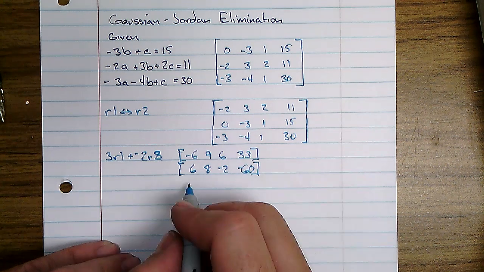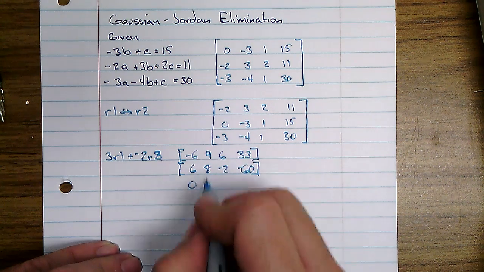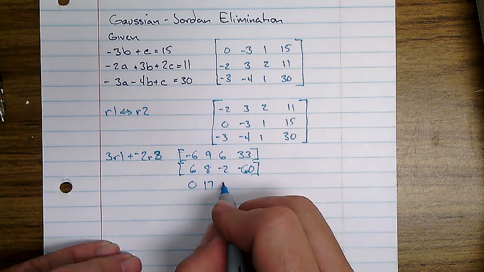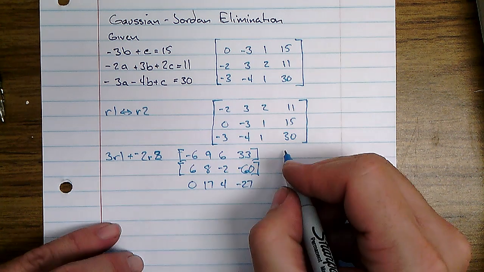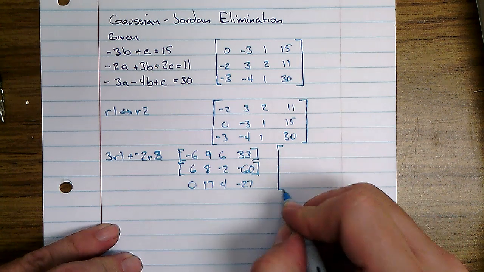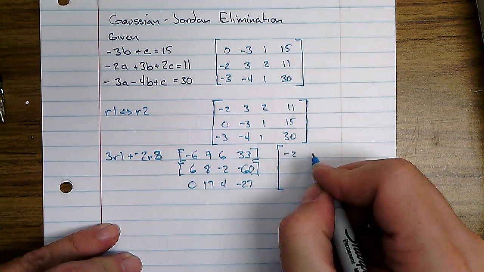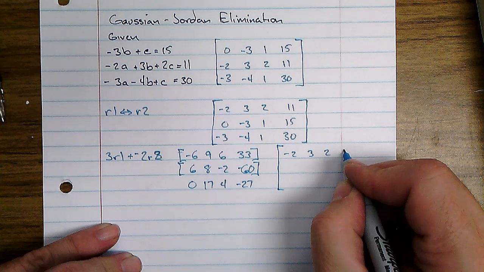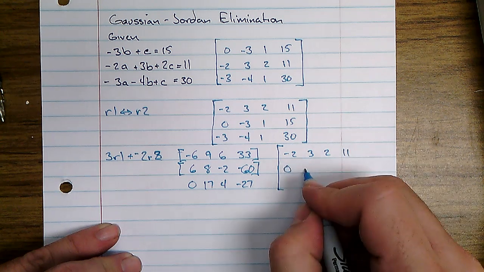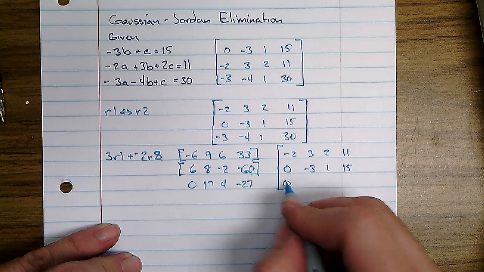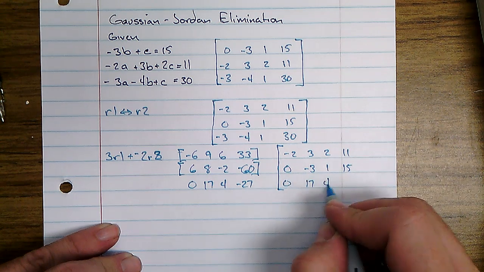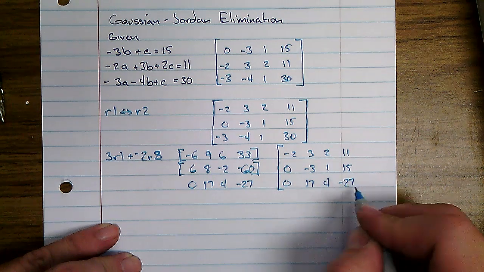And when I add those together, I get 0, 17, 4, -27. So rewriting my matrix: -2, 3, 2, 11, 0, -3, 1, 15, 0, 17, 4, -27.